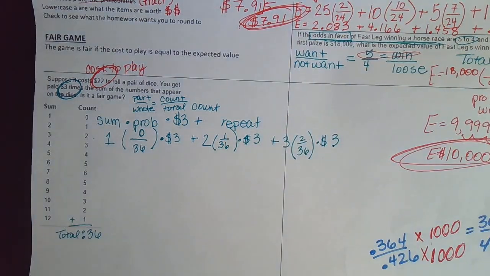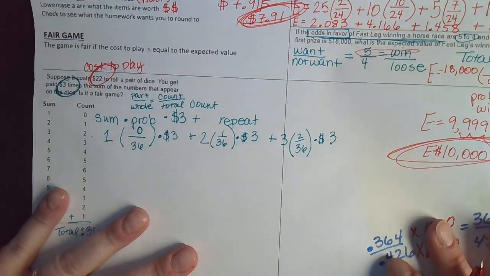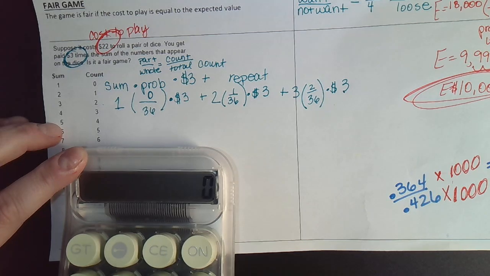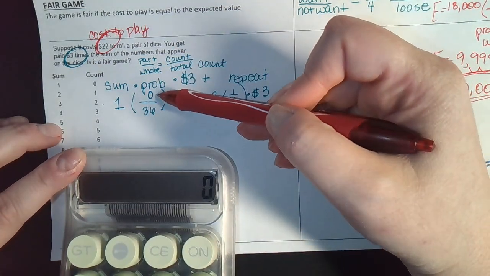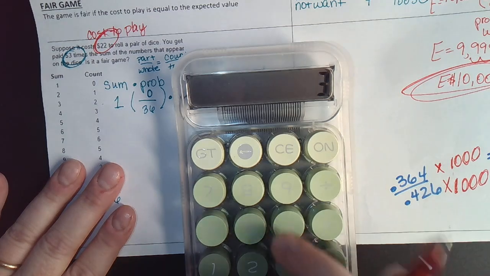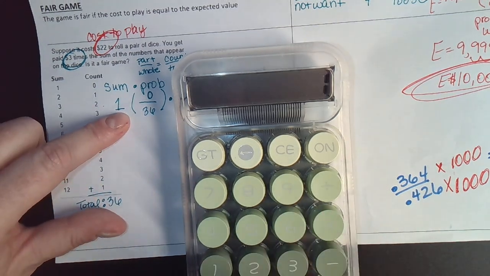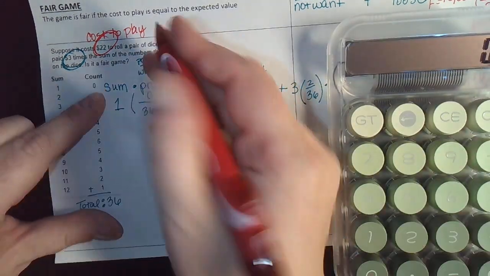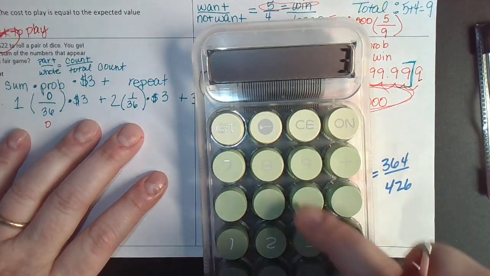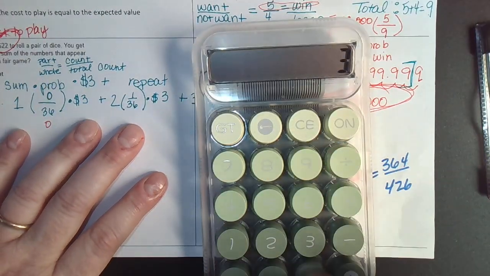Okay, and we're going to keep doing this. Let me just go slow and maybe find some of these decimals real quick. First do the fraction, 0 divided by 36, unless you have a fancy calculator. Then times 1 times 3. Oh, and that gives me 0. Let me keep going. 1 divided by 36 times 2 times 3.